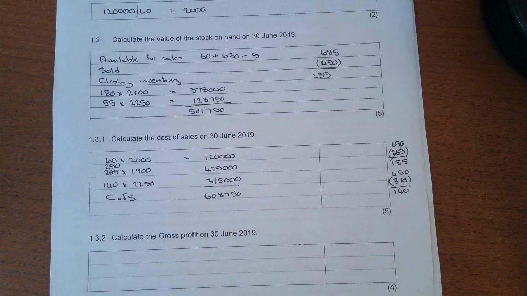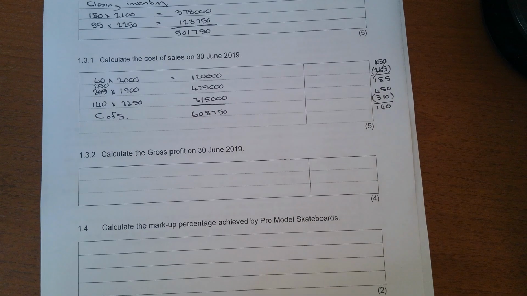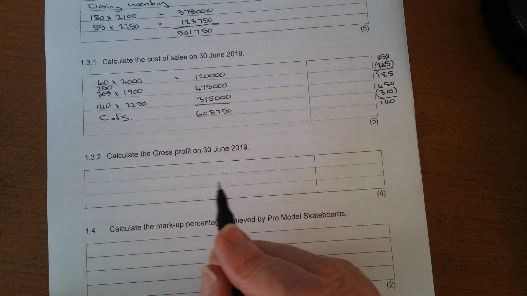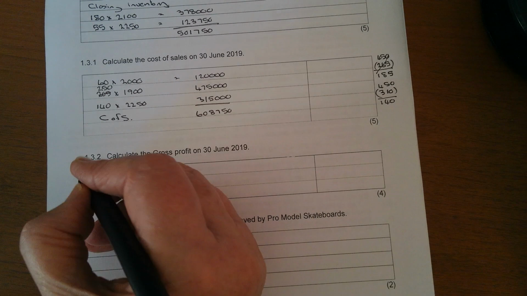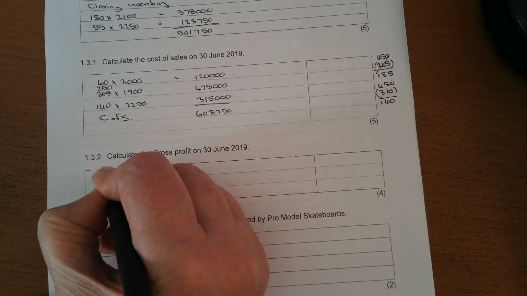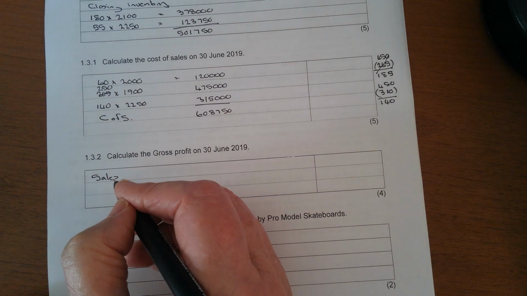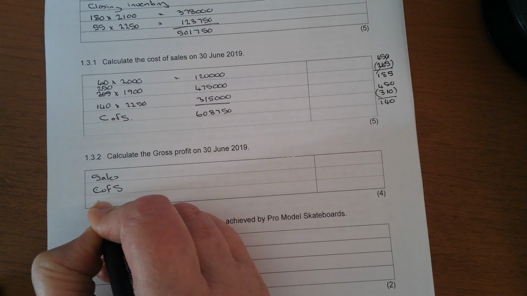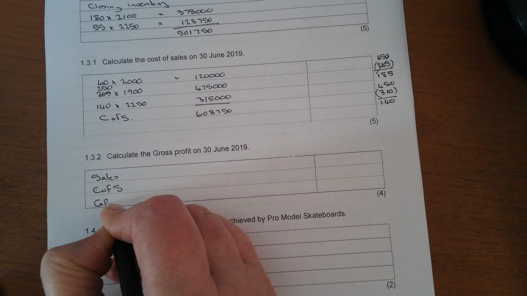608,750. Okay, if we want to calculate the gross profit, this is going to be easy now because we've already calculated all the figures. So for the gross profit, I will take sales minus cost of sales to determine the gross profit.